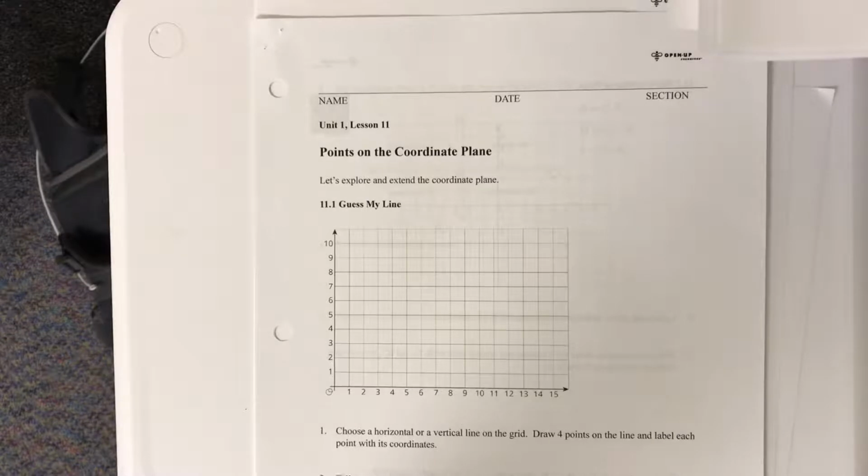Today, we're going to be looking at points on the coordinate plane. We're going to be taking our knowledge of what we've learned about negative numbers and expanding the number line to include negatives within the coordinate plane.